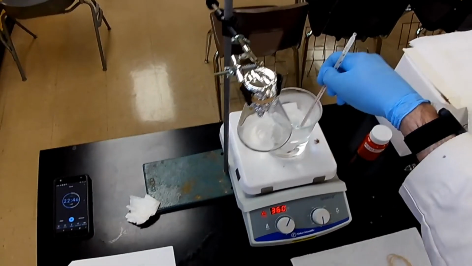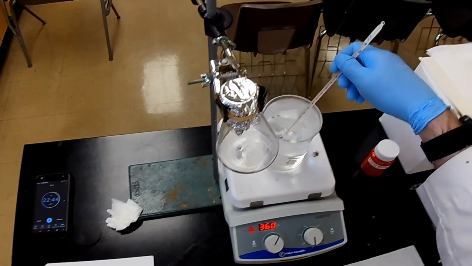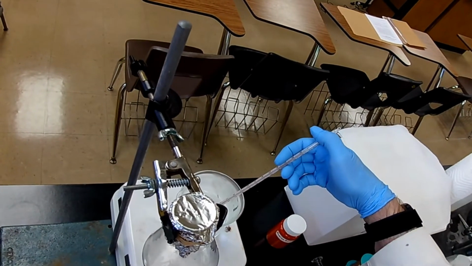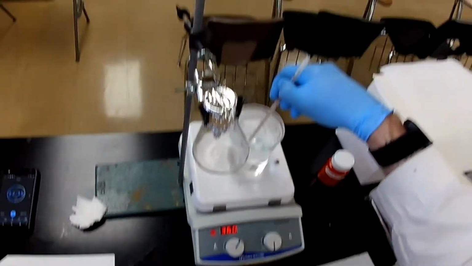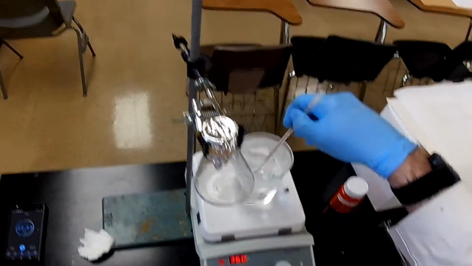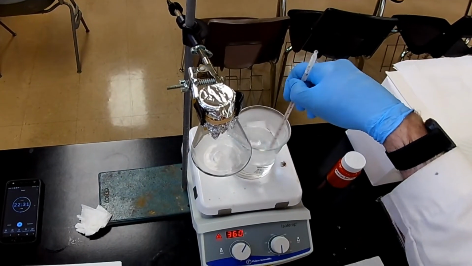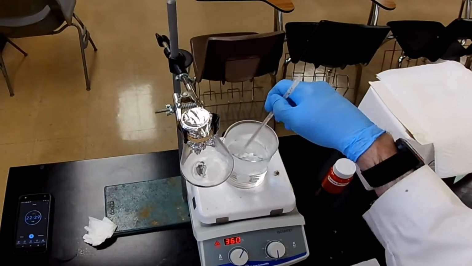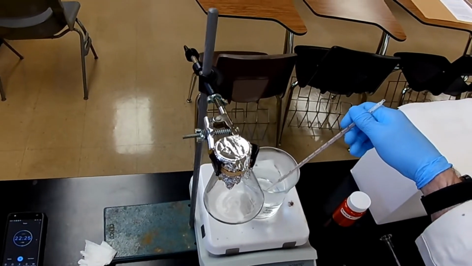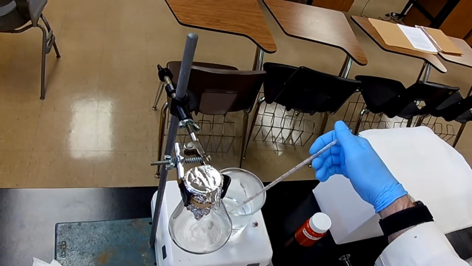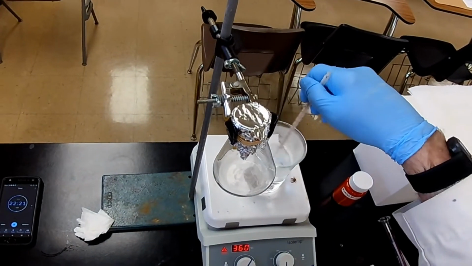In degrees centigrade. Okay, still climbing. Now, is it going to be 100 degrees? This is distilled water. Is it going to be 100 degrees? No, because we're not at sea level. Boiling point depends on atmospheric pressure, right? So it's going to be less than 100 degrees.